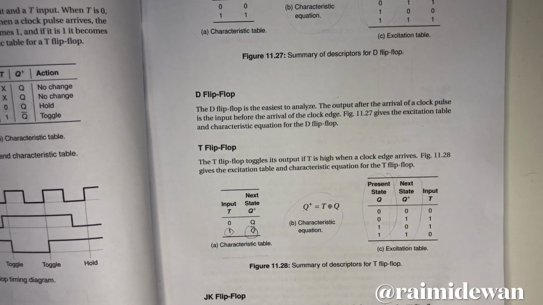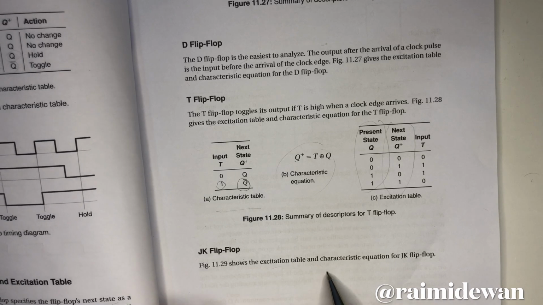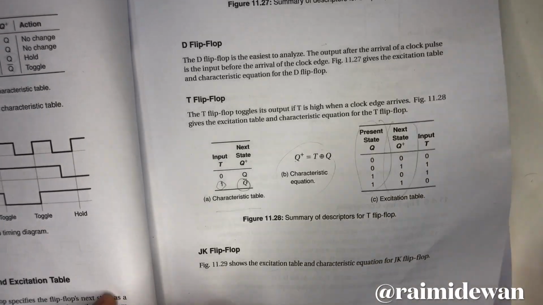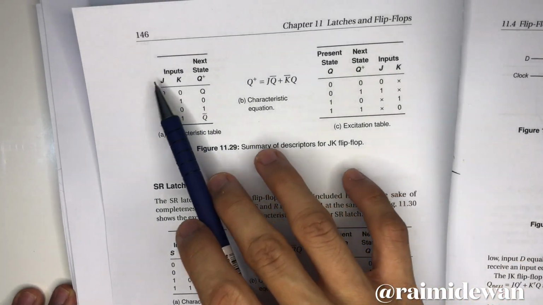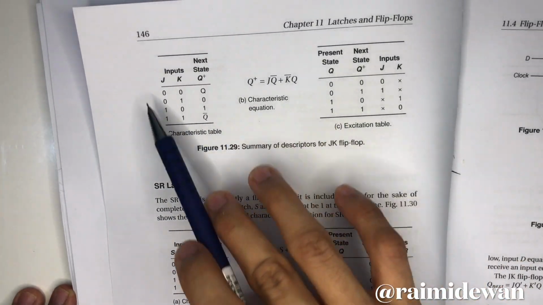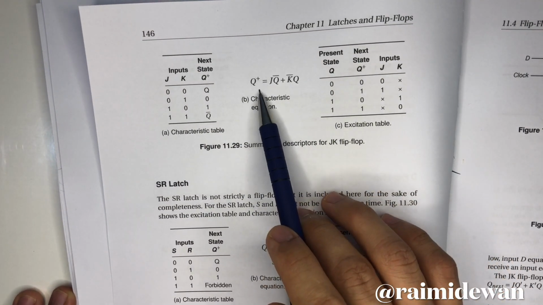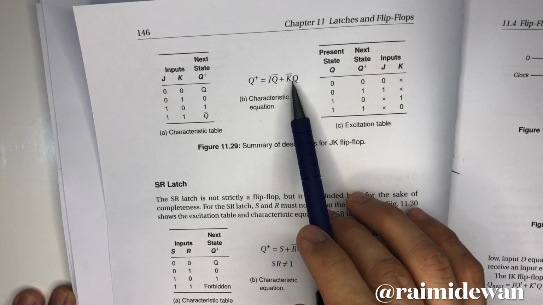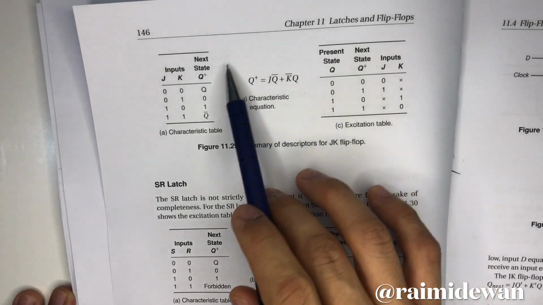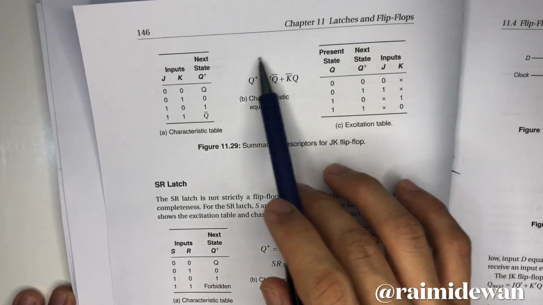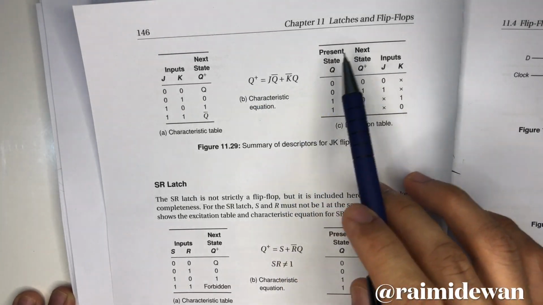Figure 11.29 shows the excitation table and characteristic equation for the JK flip-flop. Now we have your JK flip-flop. I think you understand from the previous explanation of the JK flip-flop, so you can relate here. Q plus equals JQ bar plus K bar Q. If you see this, which gate does it relate to? I leave it for you to guess.